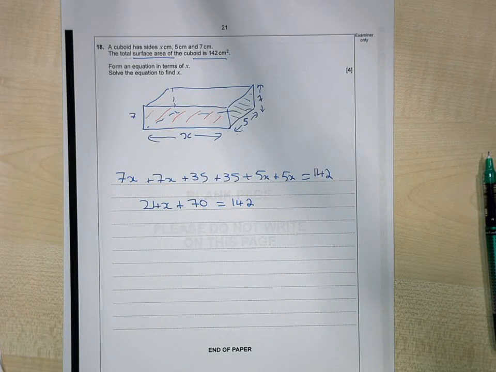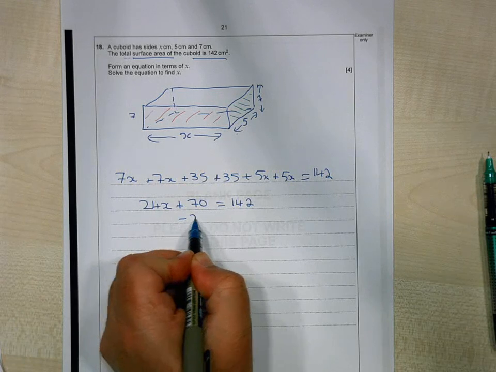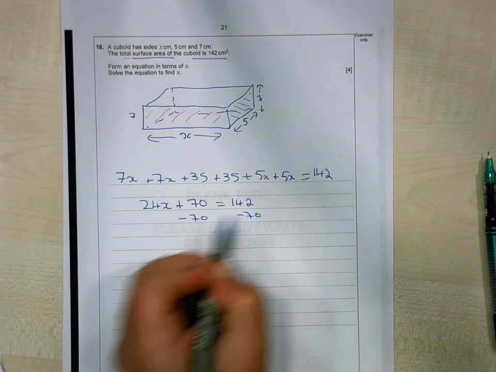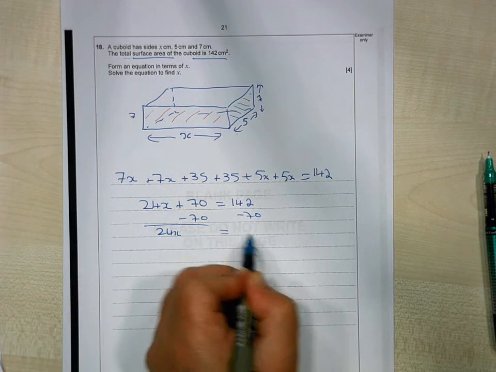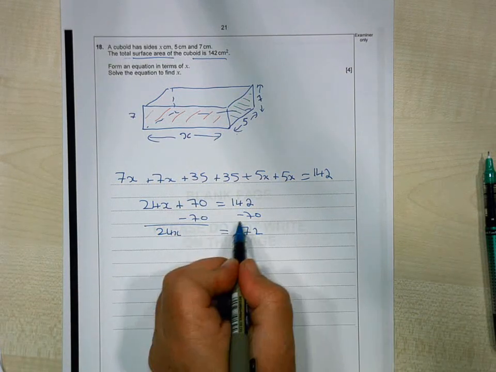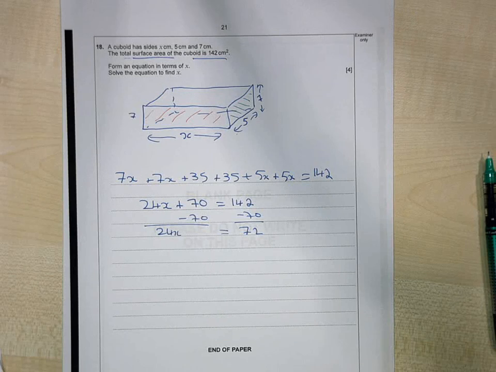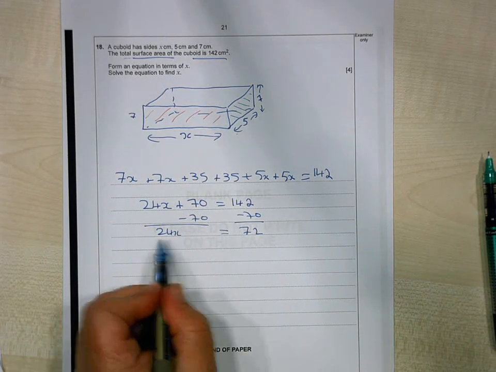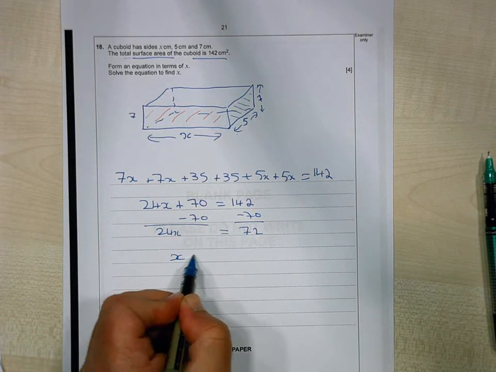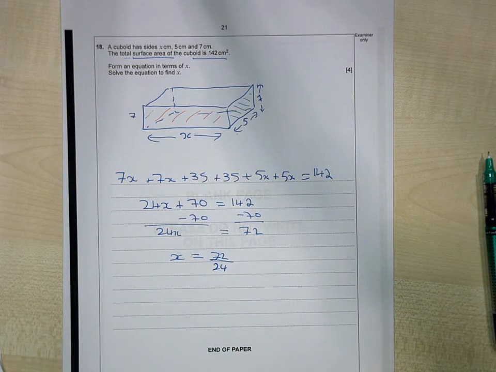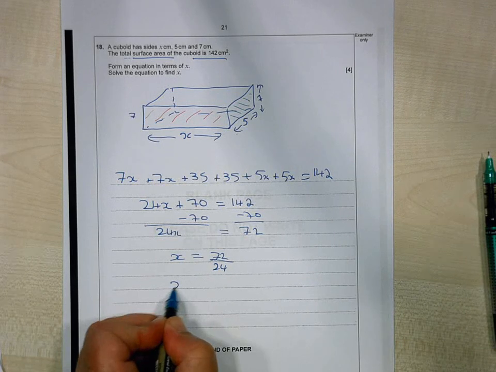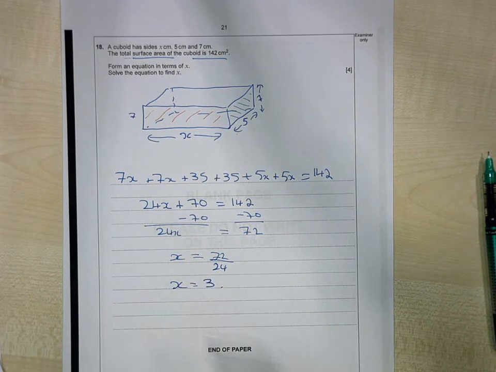142. I want to solve that for x, so I want to get rid of the 70 by taking 70 off each side. Leaves me 24x on this side and 72 on this side. To get the x on its own, I have to divide by 24. 24 goes into 72 3 times. So x equals 3.